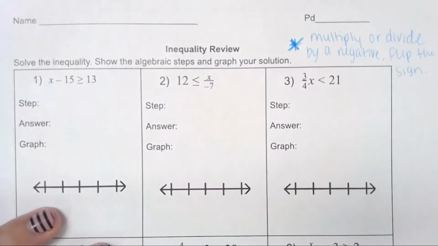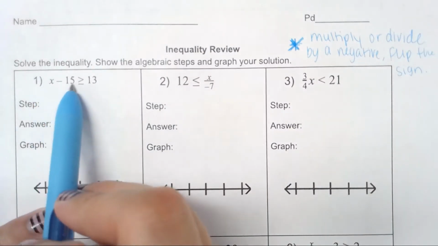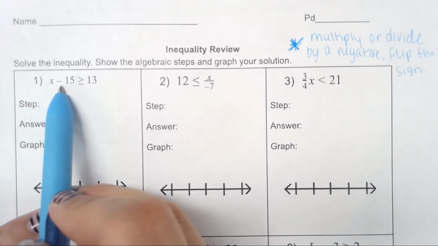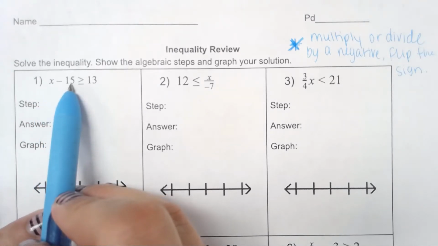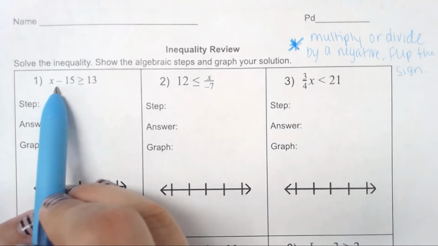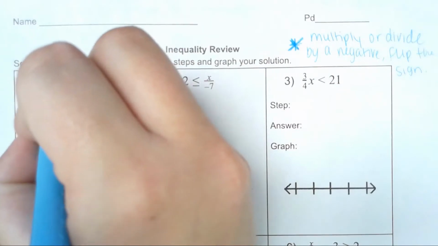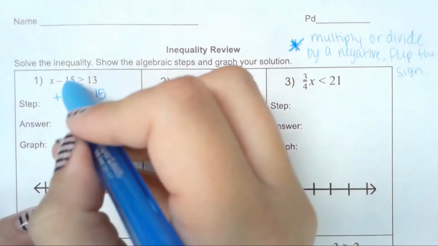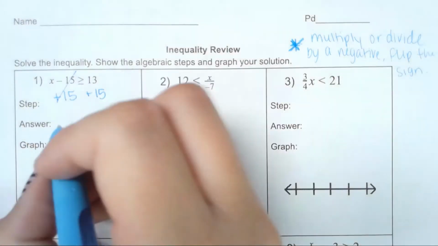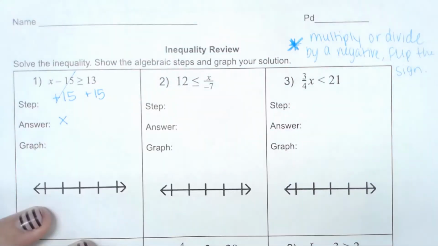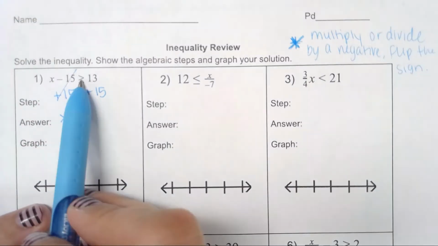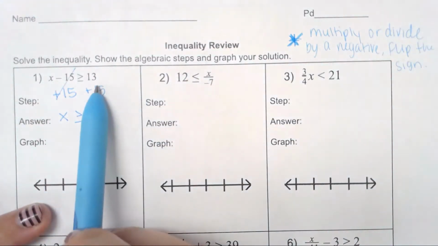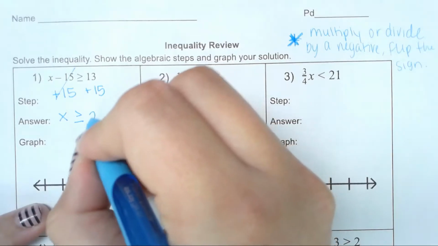Okay, so let's look at number one. Just like solving the equation, we need to move the constant that's on the same side as x. So we need to move this 15, and to move it, you're doing the inverse operation. Since it's subtracting 15, the opposite is adding 15. So you will add 15 to both sides, and notice that your 15s will cancel because that equals 0, and you're left with x. And remember, it's not equals anymore. You have to bring down the inequality symbol, and then 13 plus 15 will give you 28.